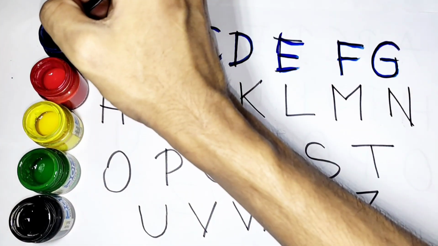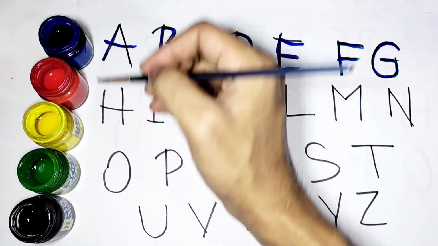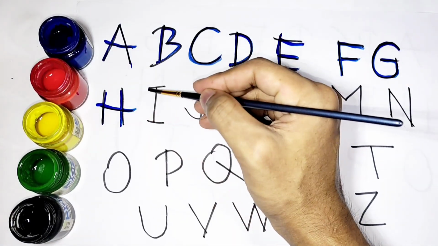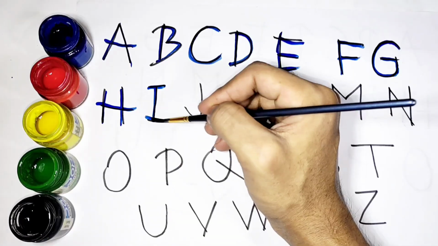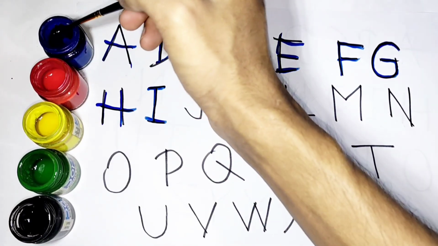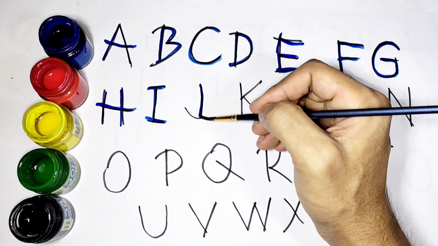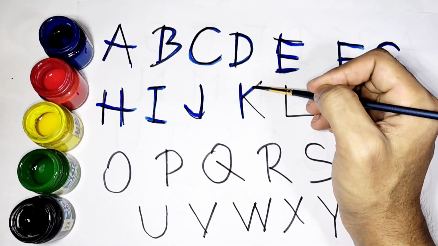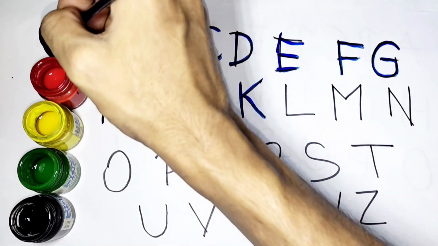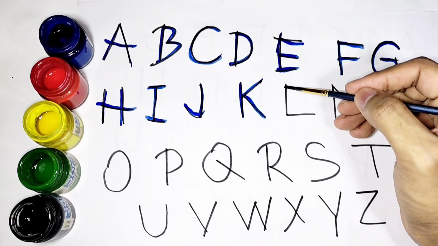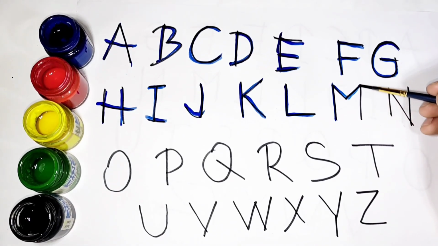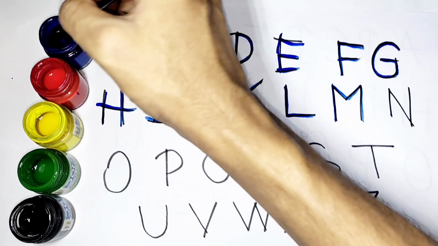Kids, the next one is H. H for hand. And the next one is I. I for ice, I for ice cream. And the next one is J. J for jackfruit. And the next one is K. The next one is L. And the next one is M. M for moon, M for mango.